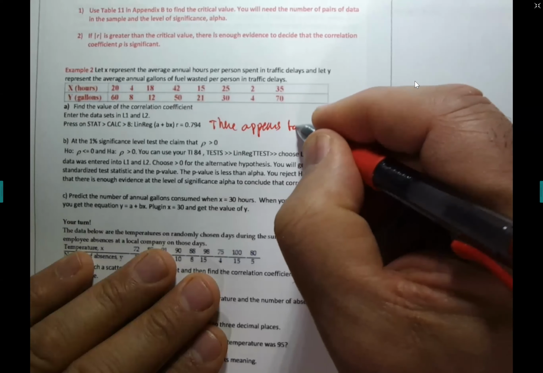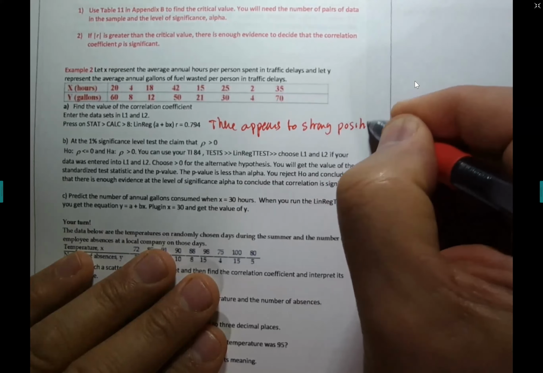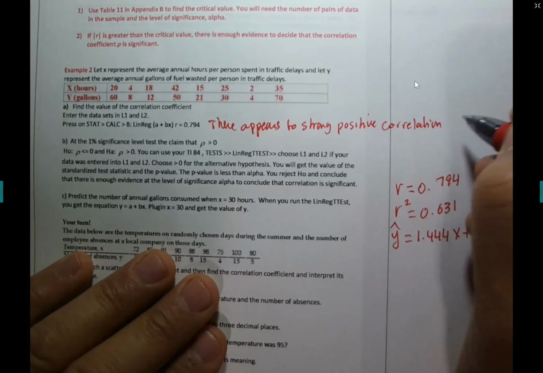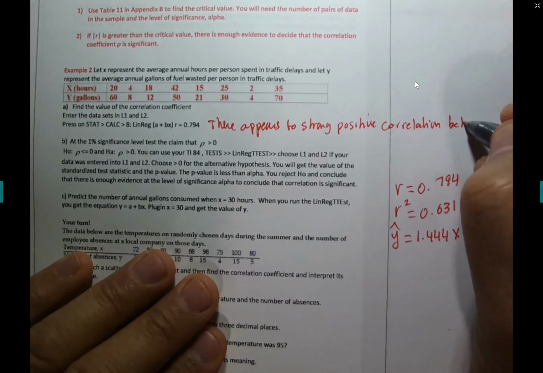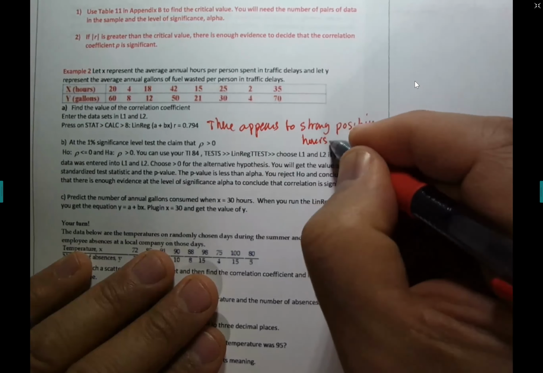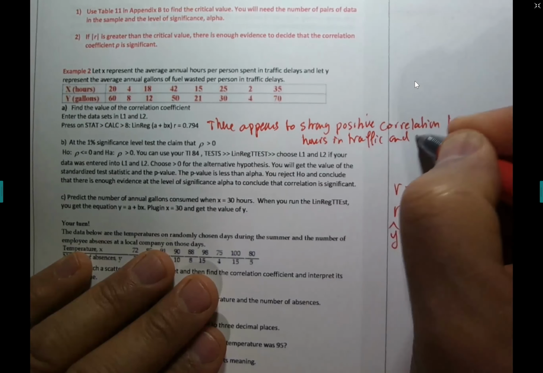There appears to be a strong positive correlation. Correlation means relationship, guys, between hours in traffic and gallons wasted.